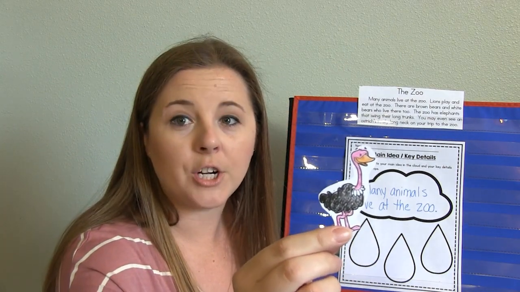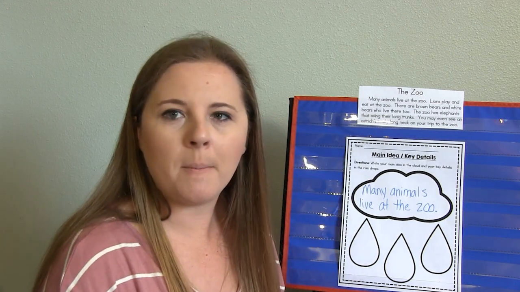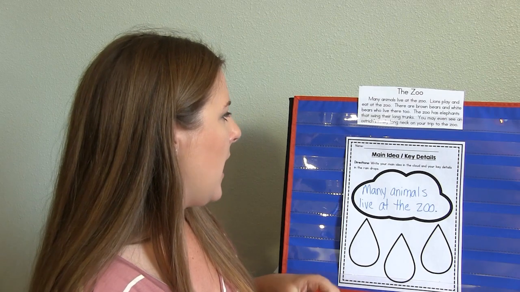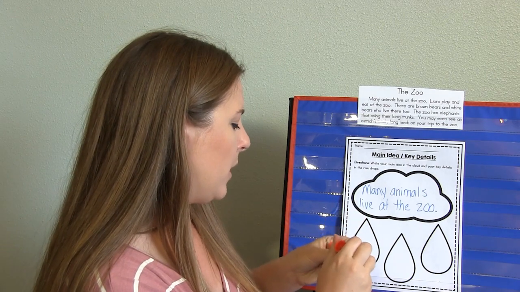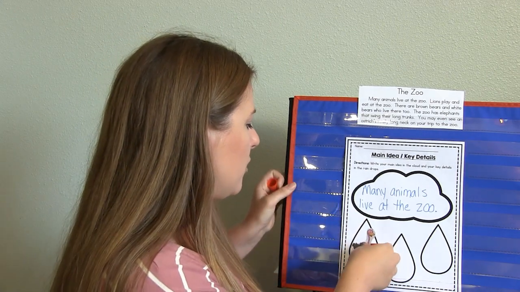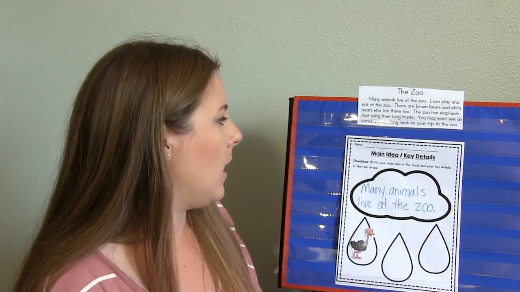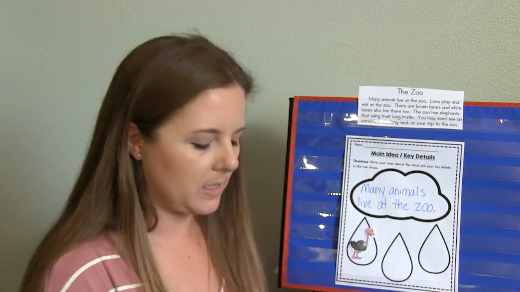What about an ostrich? Oh yeah, I remember reading about an ostrich. I remember it said that the ostriches have long necks. So I am going to put an ostrich on one of my raindrops to show that it was a key detail in my story that helps support that idea.